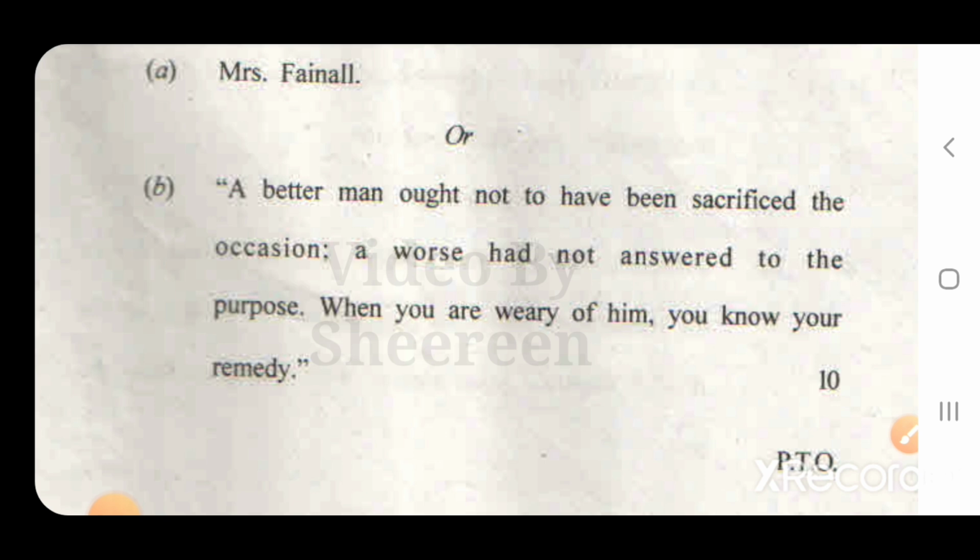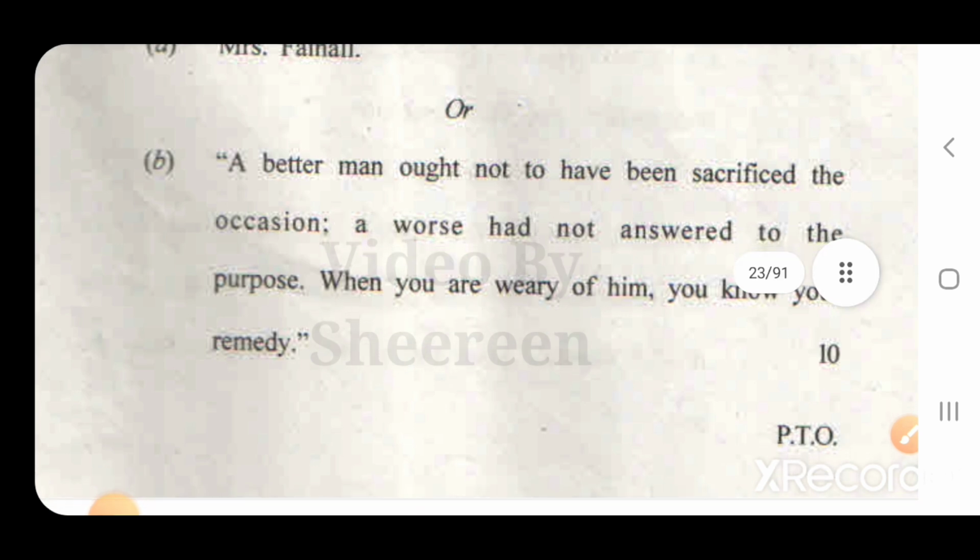He arranged her marriage with Mr. Fennell. Mrs. Fennell then asked Mirabel why he helped her. Mirabel reminds her that she might be pregnant and this marriage was the best solution because they both had an affair earlier in this play. So you have to write about their conversation. This is that scene, that conversation going on between these two characters, Mirabel and Mrs. Fennell.